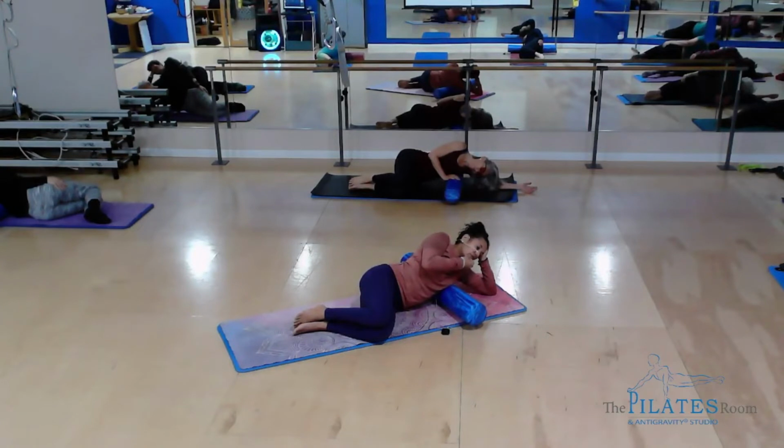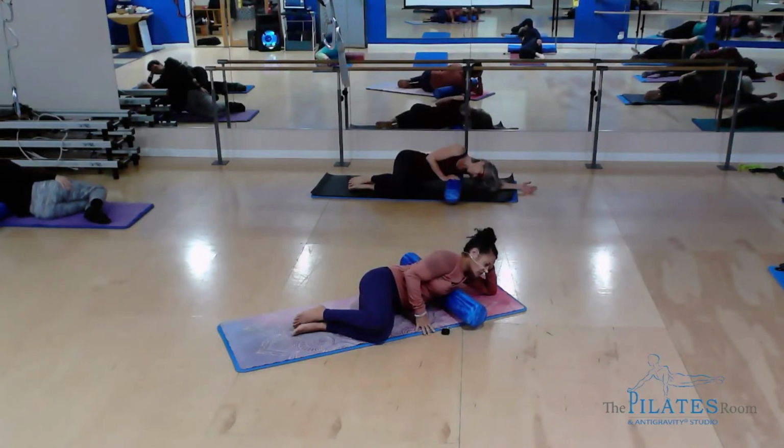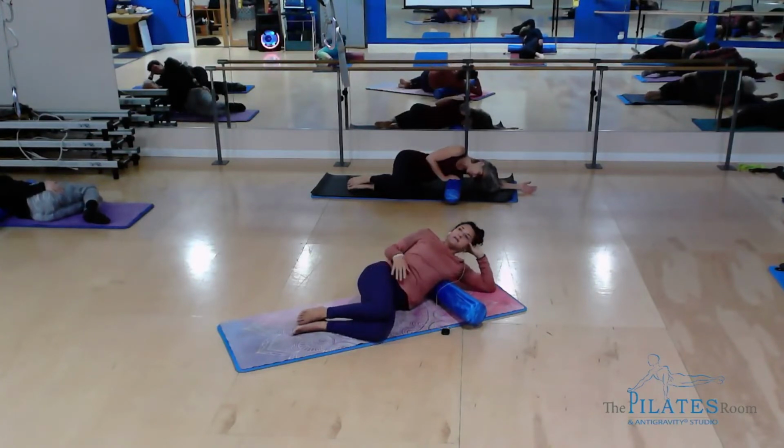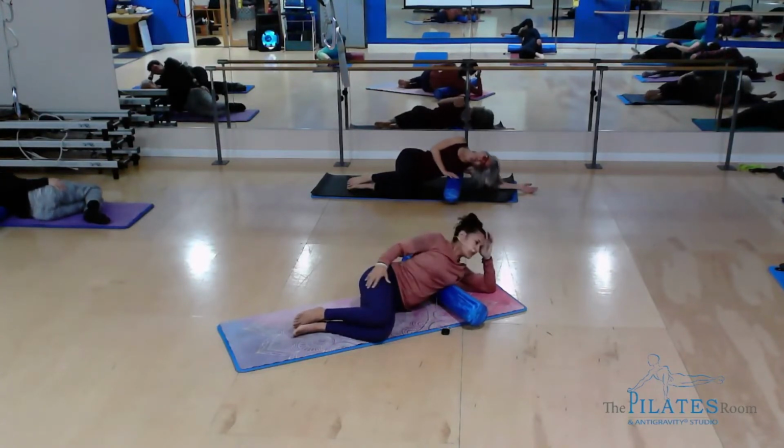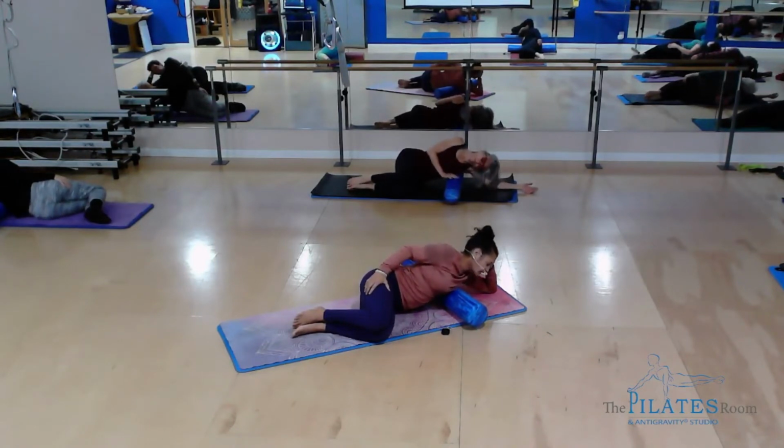Let's add some rotation to this. So let your body rotate to the front, pressure to the front of that, rotate to the back. So you're spiraling your body.